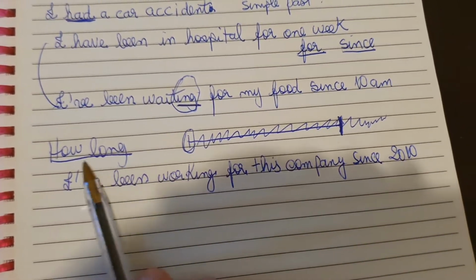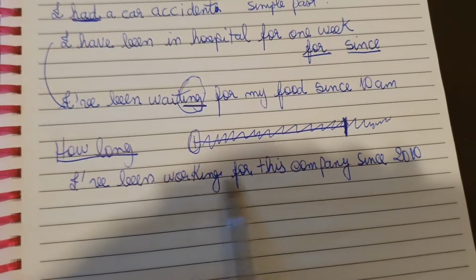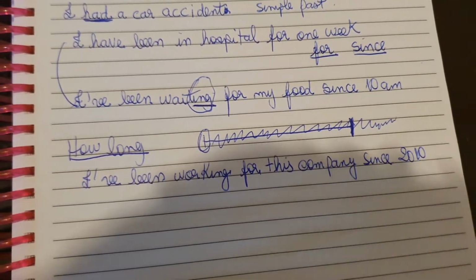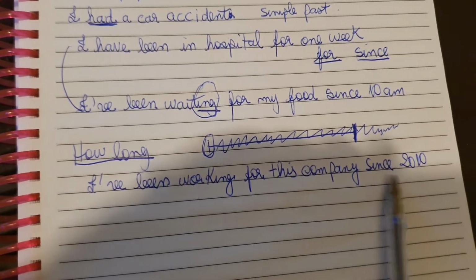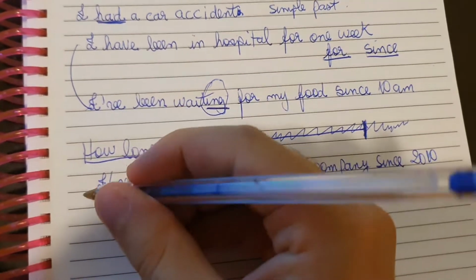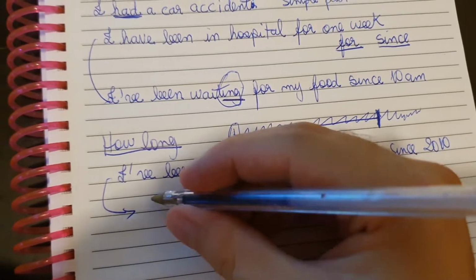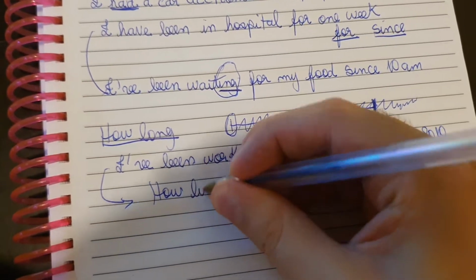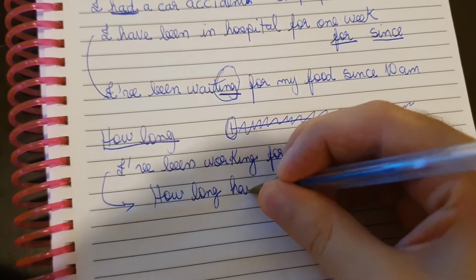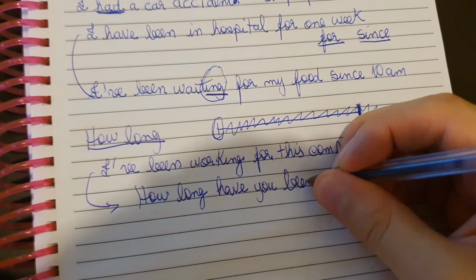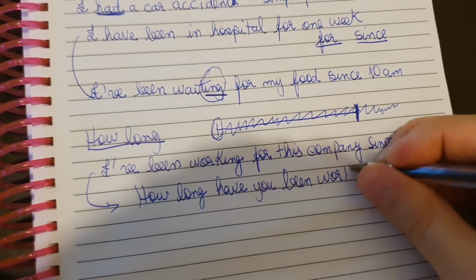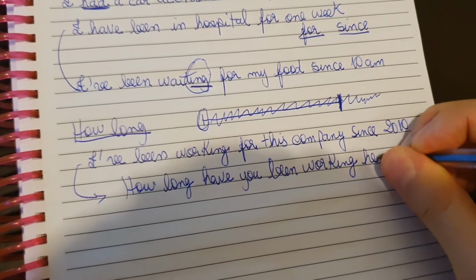And then you ask, how long is not here, Thales? What's happening? No, it's because this sentence is an answer to a question. How do you make this a question? How long have you been working here? How long have you been working here?